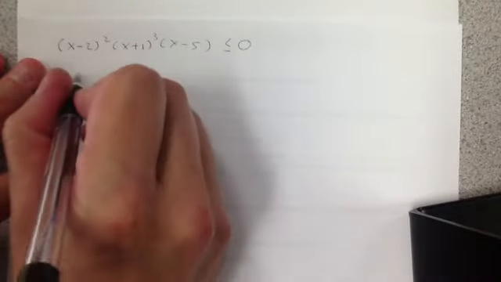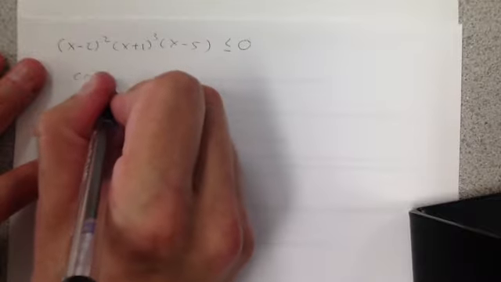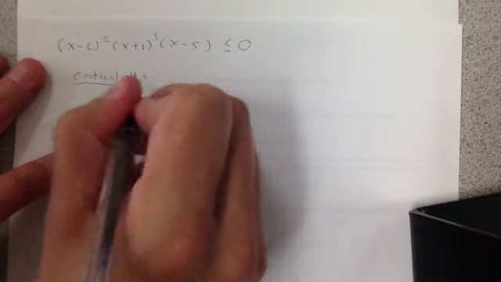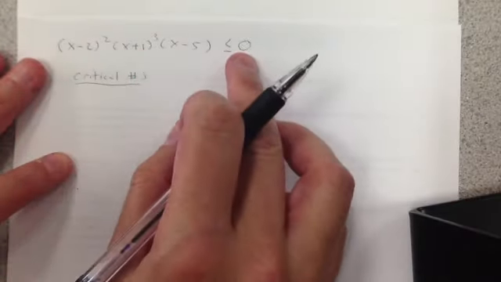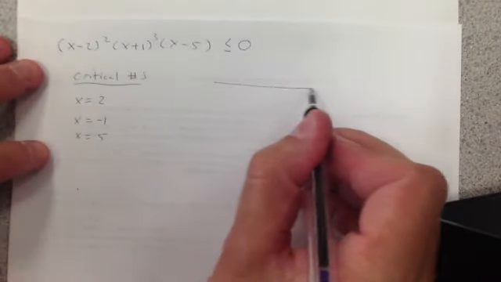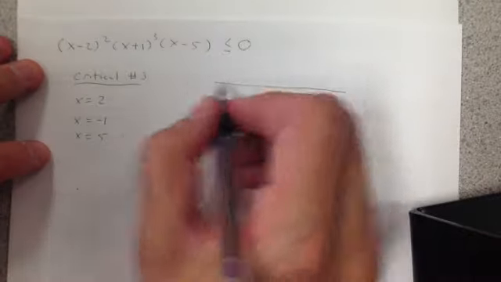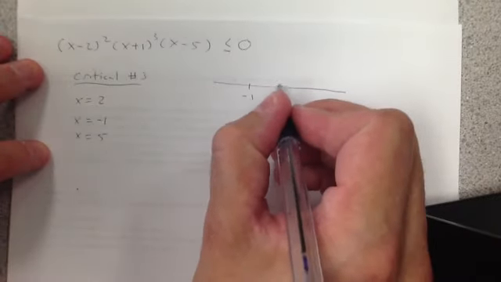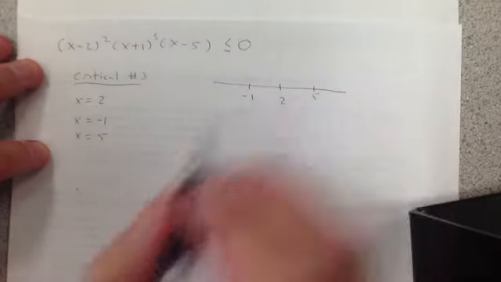Now the first thing we're going to find are our critical numbers. That's where the value of x is actually equal to 0, and that's easy to do. We get x equals 2, we get -1, and we get x equals 5. And I'm going to draw all of those out on a number line. Go in order: -1, 2, and 5.